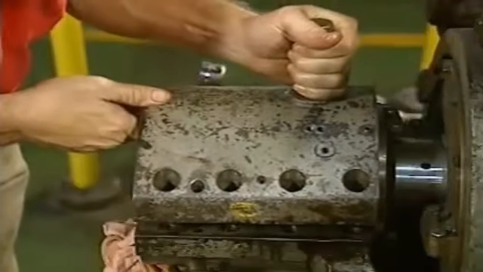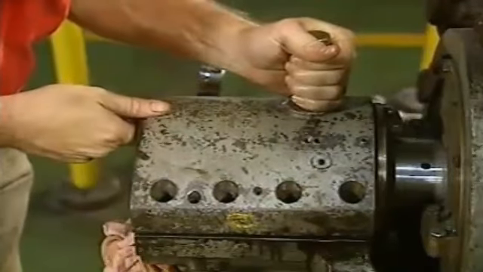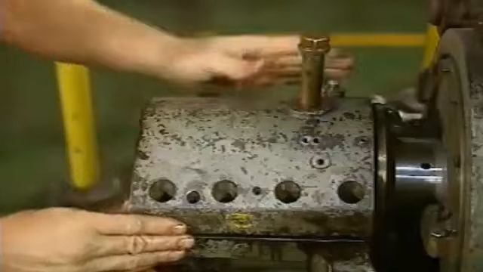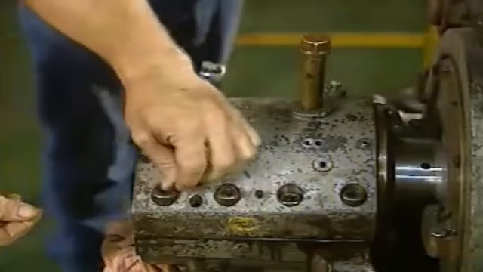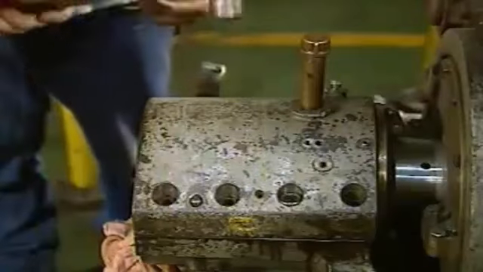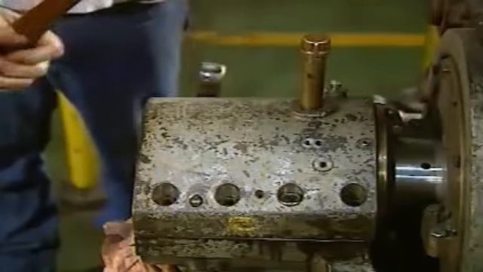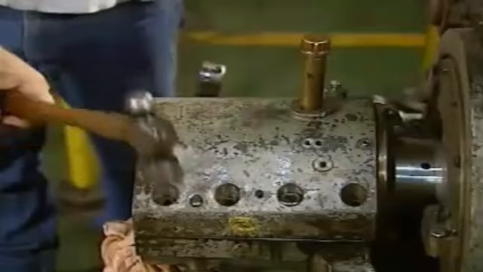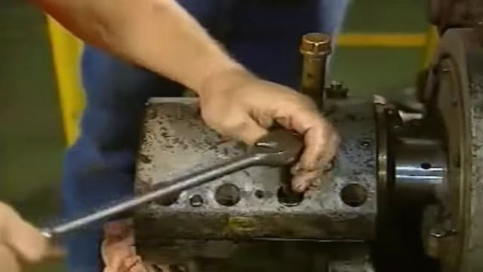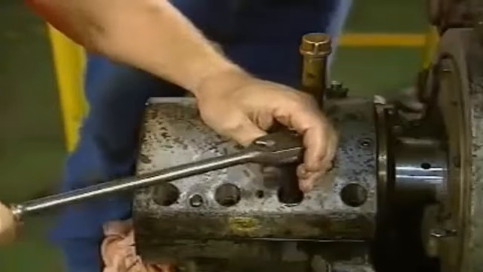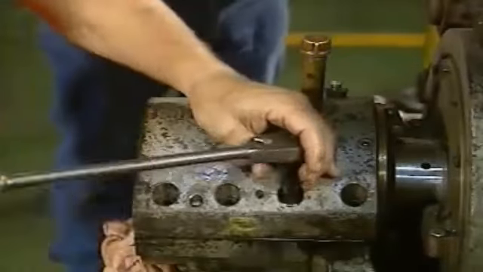Finally, the bearing housing is reassembled. The upper half of the housing is put in position. The bearing housing bolts are installed next, and then the guide pins that align the housing are tapped into place. Following company procedures, the mechanic tightens the bolts in a specific pattern to ensure that they are tightened evenly.